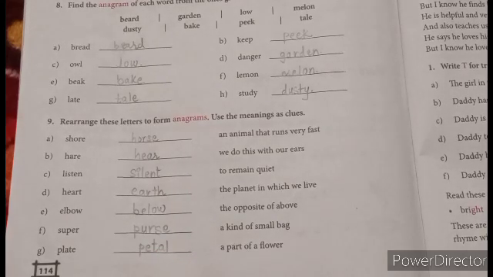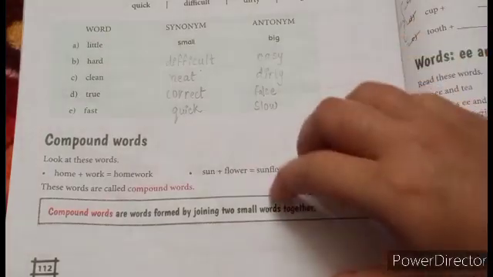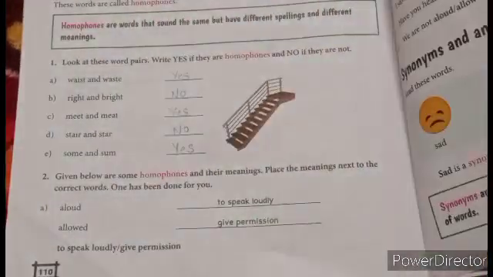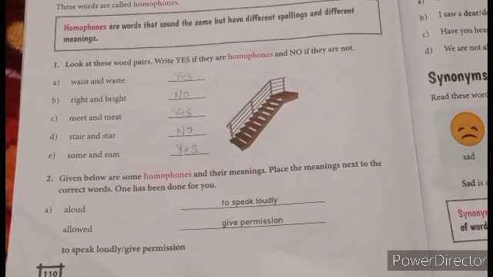So this is how we did anagrams as well. So we have completed our chapter number 28, that is vocabulary. I hope you all understand the homophones, synonyms and antonyms, compound words, E-words and anagram words.